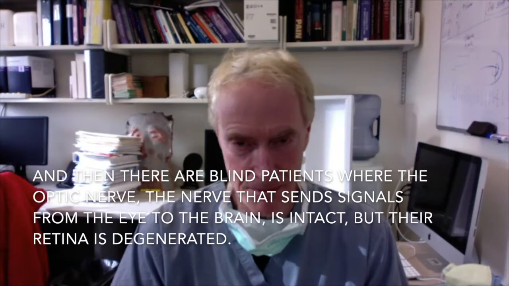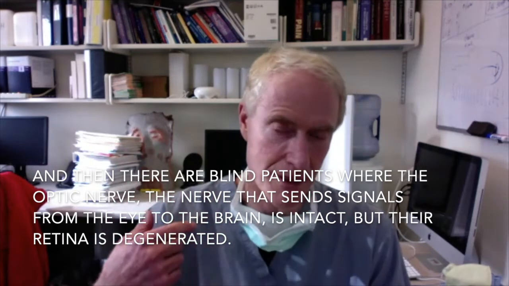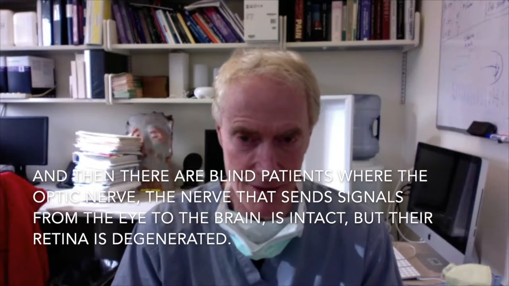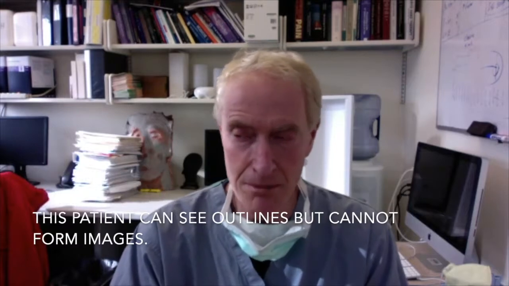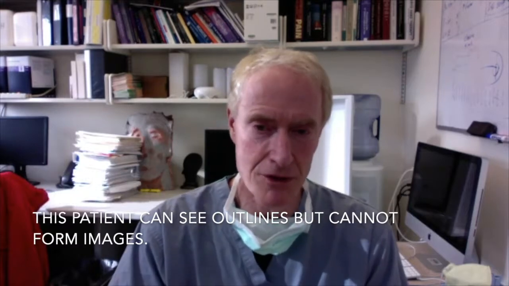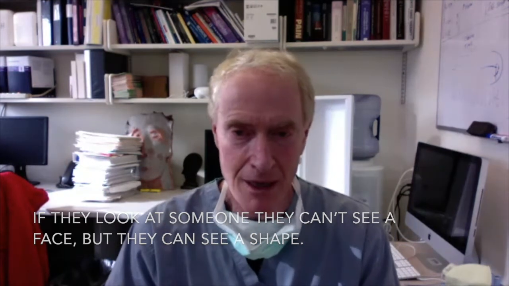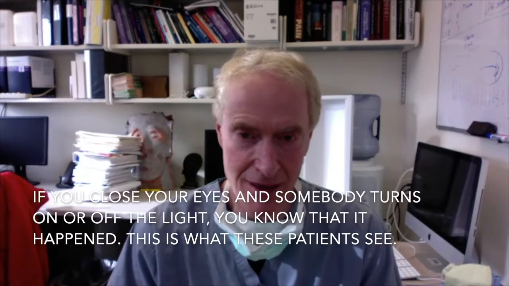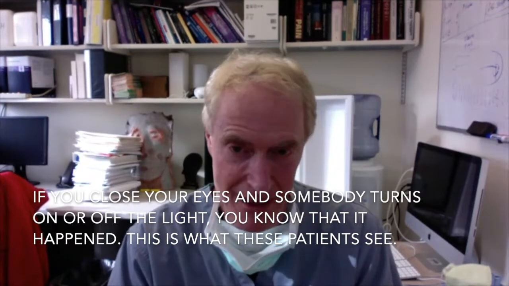And then there are blind patients where the optic nerve, the nerve that sends signals from the eye to the brain, is intact, but the retina, the receptor that detects light in the eye, has degenerated. These patients are blind; they cannot form images. If they look at someone, they can't see a face, but they can see a shape. They basically can see light. It's called light without sight. It's like if you close your eyes and somebody turns the light on and off, you know whether it's light in the room or dark. This is what they see.